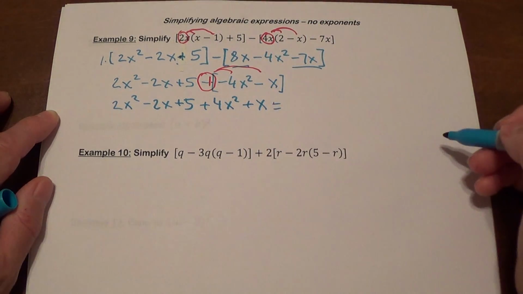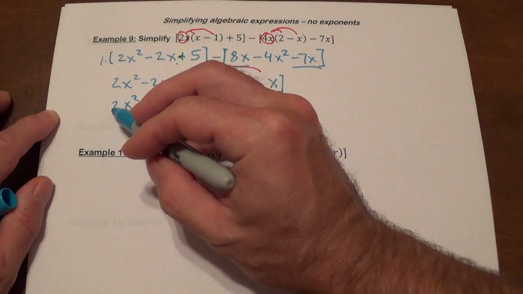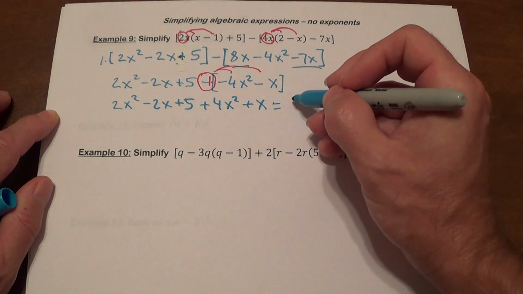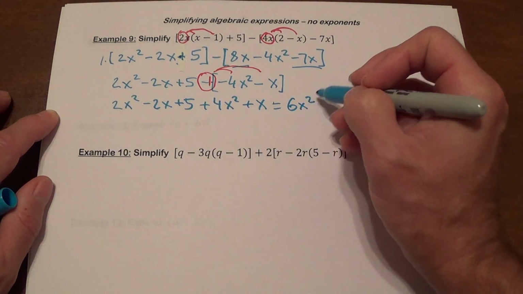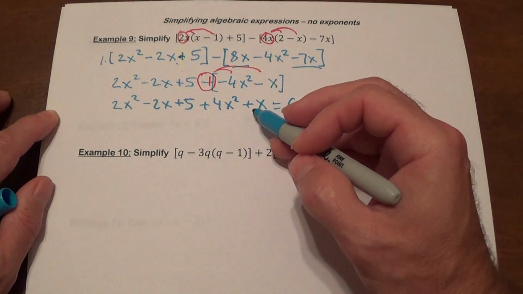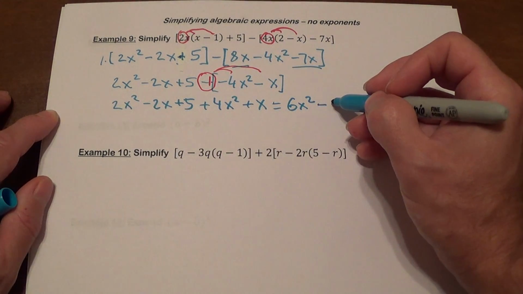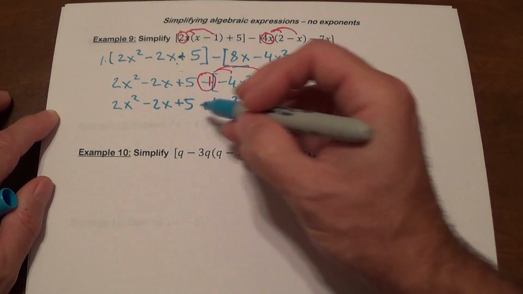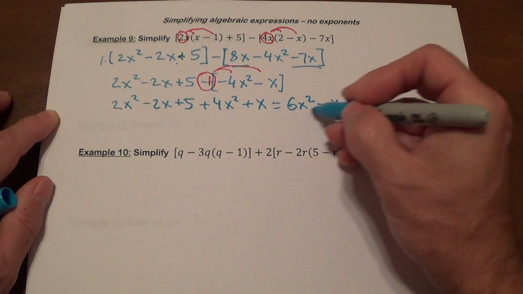And now we should be able to combine our terms. So we got 2x squared plus 4x squared. That is 6x squared. Negative 2x plus 1x is minus 1x, or minus x, and then plus 5.